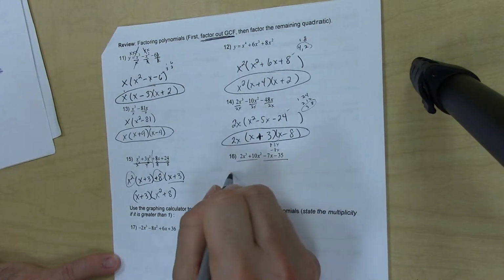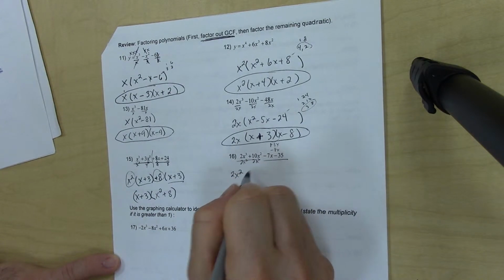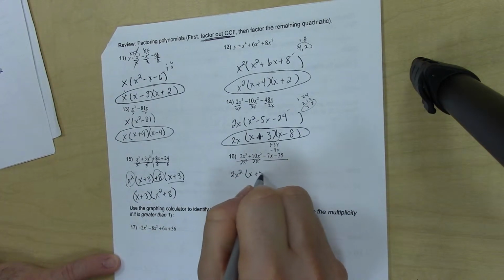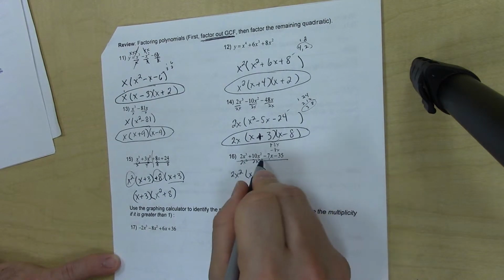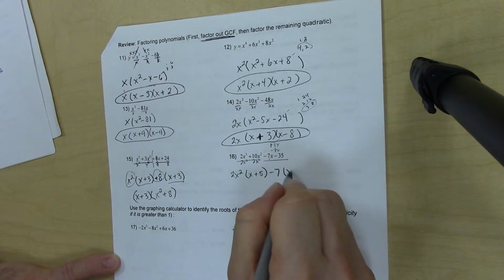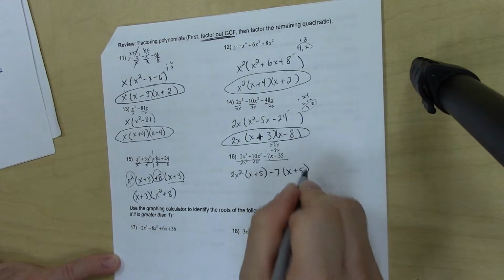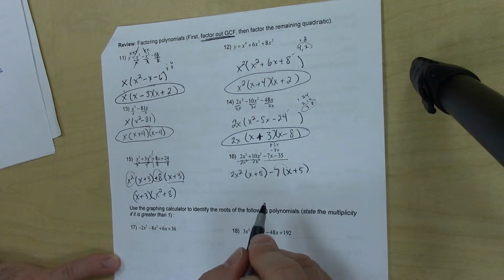What do they have in common here? Well, they have a 2x squared I can pull out of each one of those. Again, I'm going to divide 2x squared into both to get x plus 5. What do they have in common? Well, they have 7 in common, but because there's minus signs on both, I'm going to pull out a negative 7, and I get x plus 5. Again, you can check this because I get negative 7x minus 35 to get that to work.